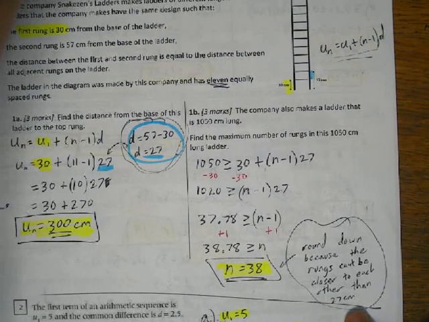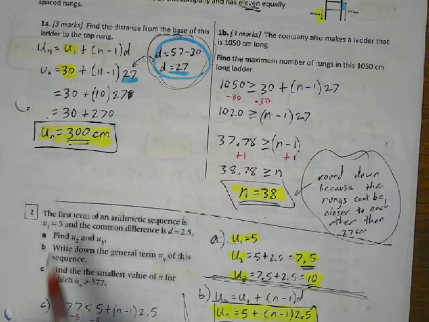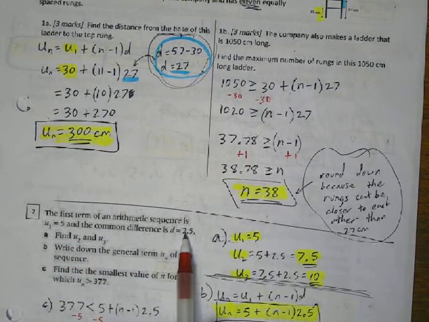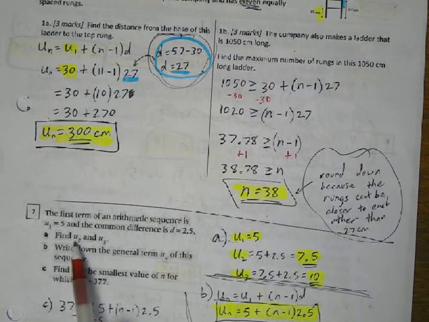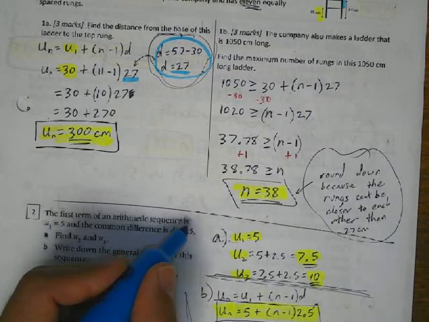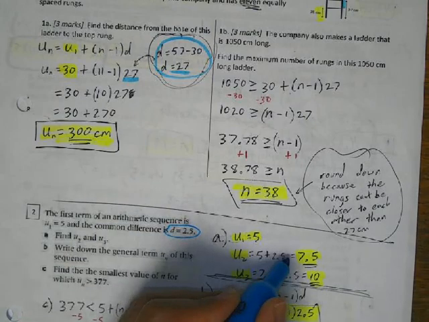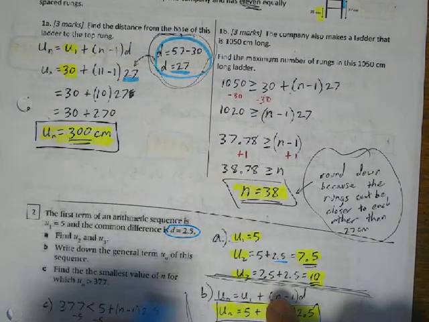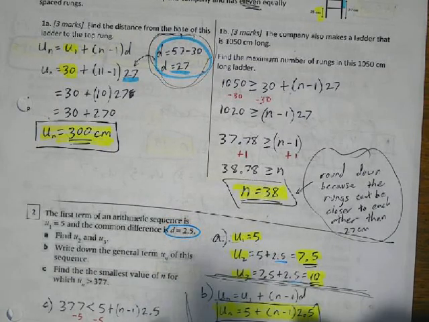Okay, let's talk about question number 2. The first term of the arithmetic sequence is u sub 1. The common difference is 2.5. Find the second term and the third term. So my first term is 5, and we know the common difference is 2.5. So I'm going to add 2.5 to 5, and we get 7.5. And then I'm going to add 2.5 to that term, and then we get the third term.